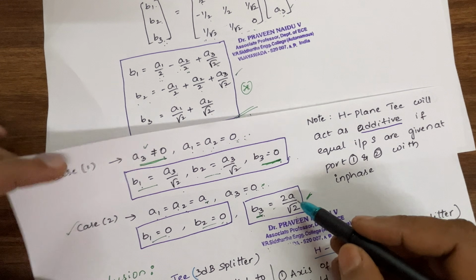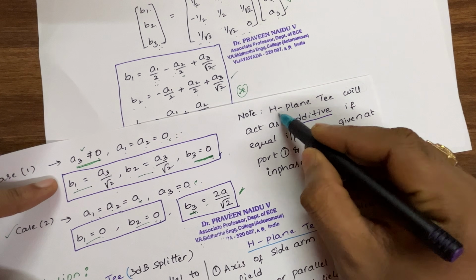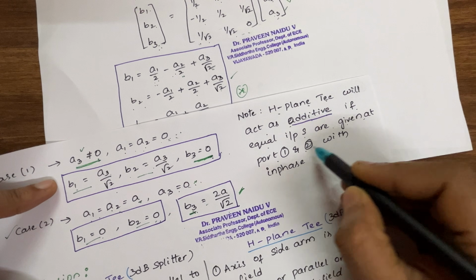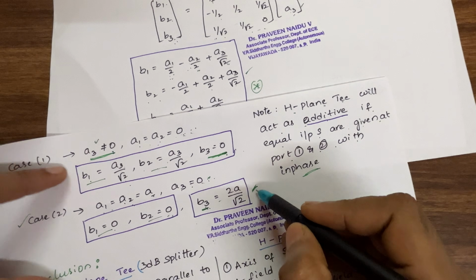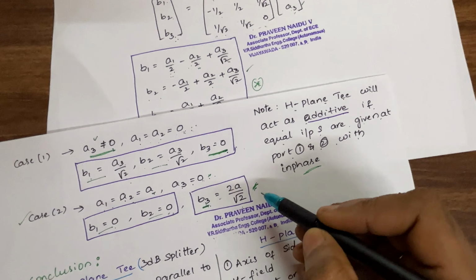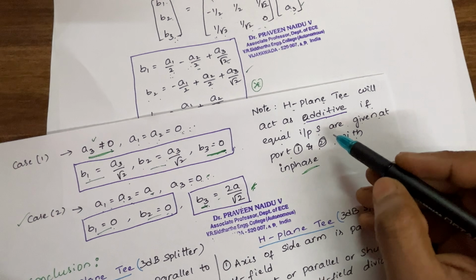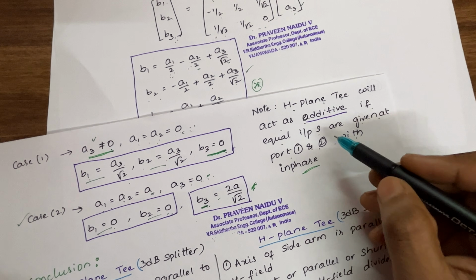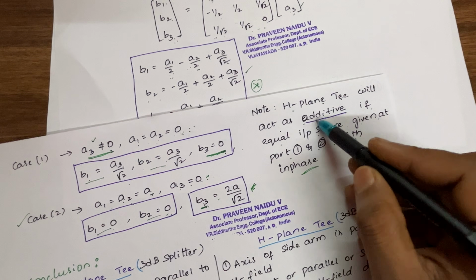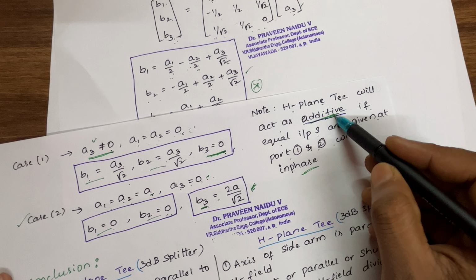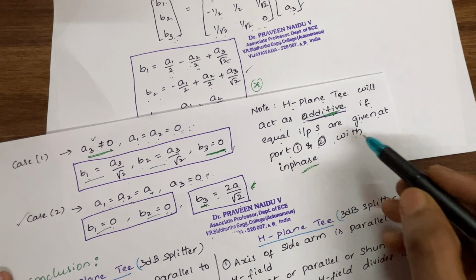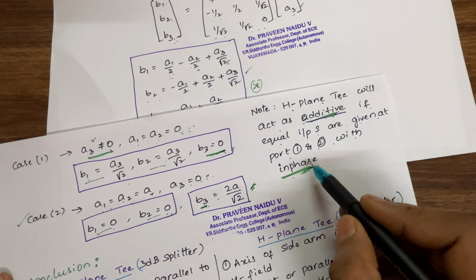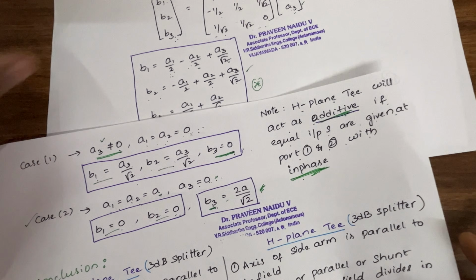That is a very, very important property. The H-plane T will act as an additive if equal inputs are given at port 1 and 2 in phase. That is what we have got in case number 2. That means if you maintain the same signal, same magnitude at port number 1 and 2, then the output of the H-plane T at port number 3 will be the additive of those two signals. That is the important thing. So in this case, you have to make sure that the phase of the port 1 and port 2 inputs should be in phase. That is important.